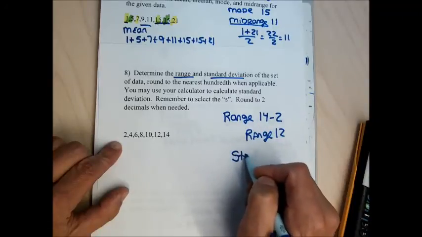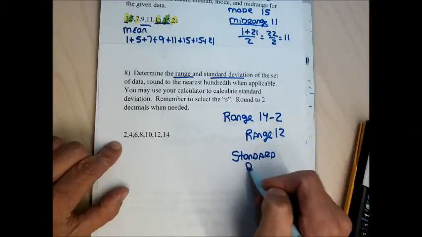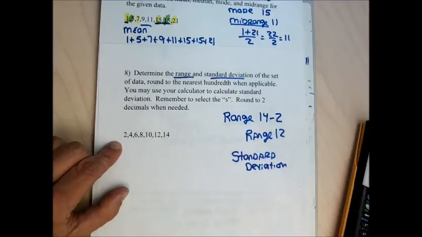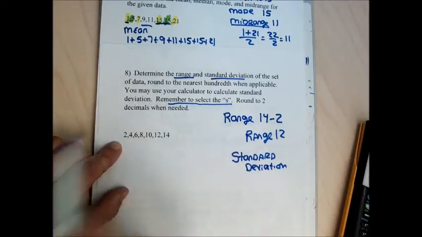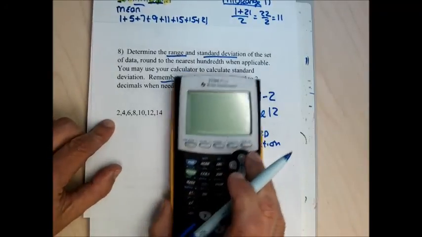The standard deviation I did once or twice in the video by hand, and it was kind of a nuisance to do. I'm going to get the standard deviation by using my calculator, and very specifically, I'm going to get an S on my calculator. I have 1 minute before the video pauses out. Let me try to do this in 1 minute.